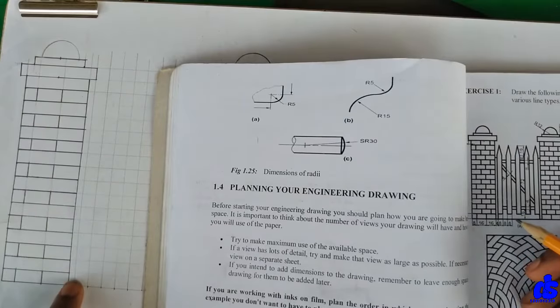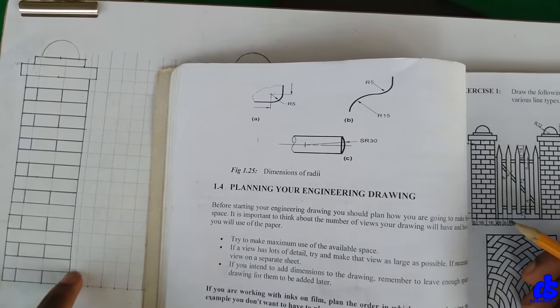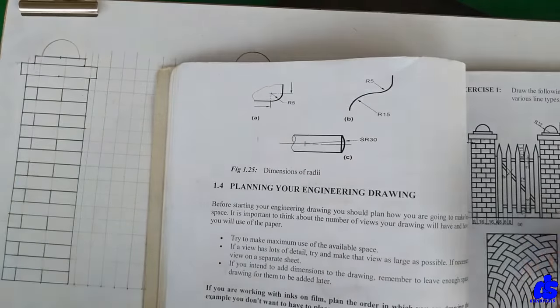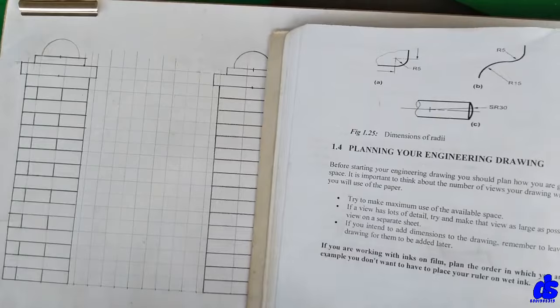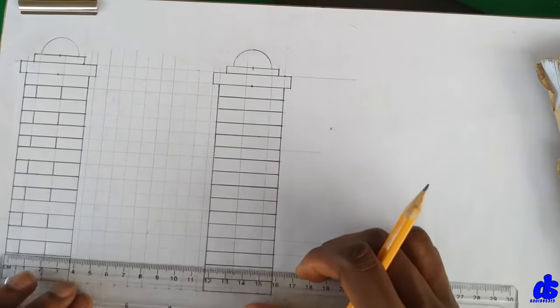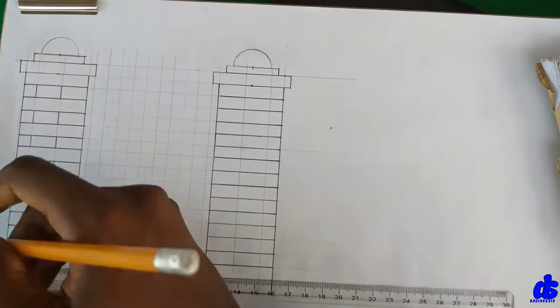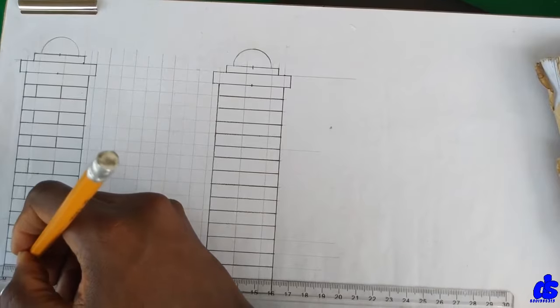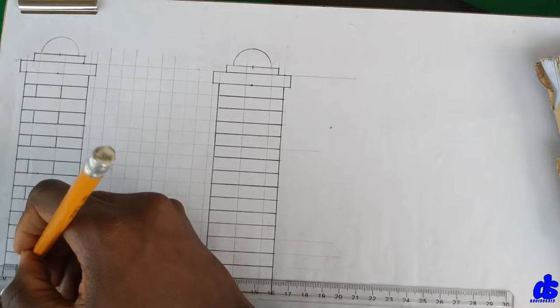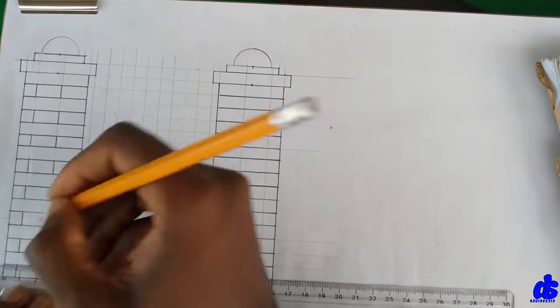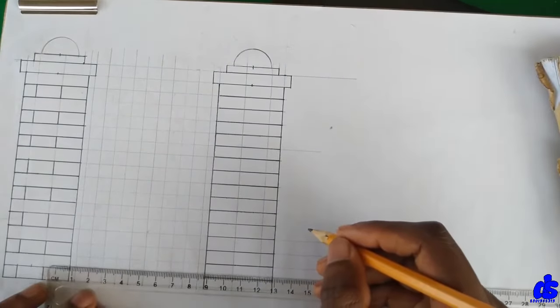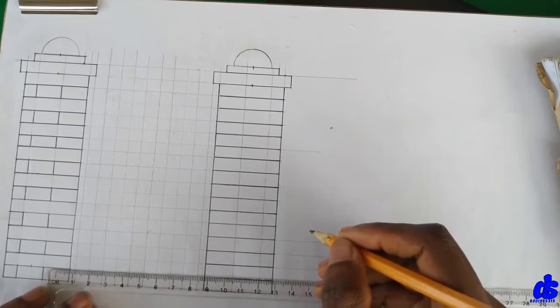Then we measure 8 and draw a continuous thick line. So a continuous thin line upwards. So let's do that right now. So 16 is there, and 8 is also here.